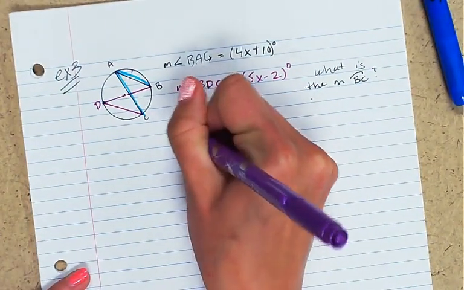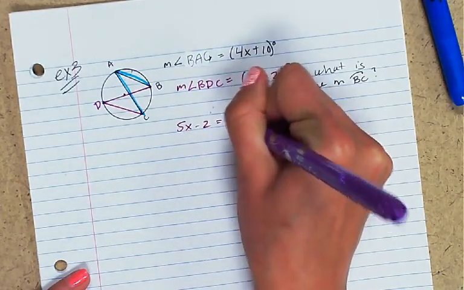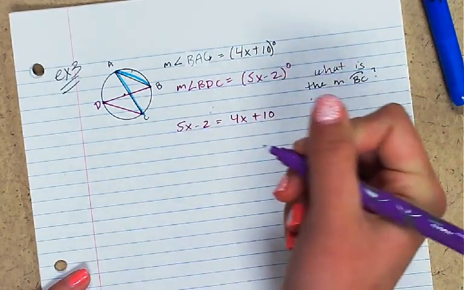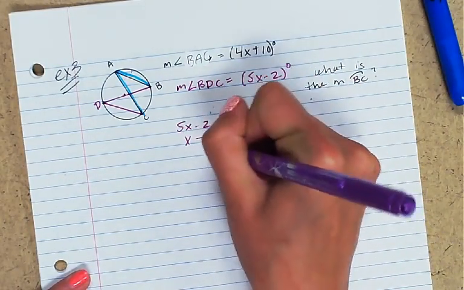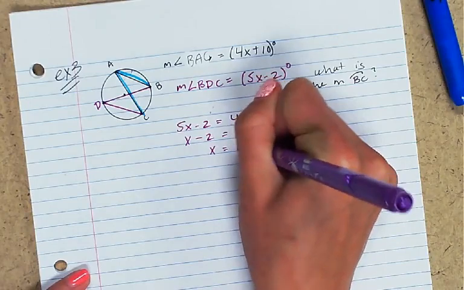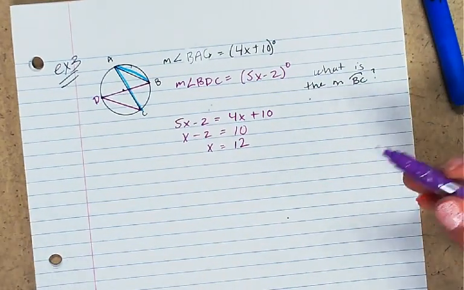So 5x minus 2 has to equal 4x plus 10. So I'm going to subtract 4x from both sides and add 2. Okay, so we know that x is 12.